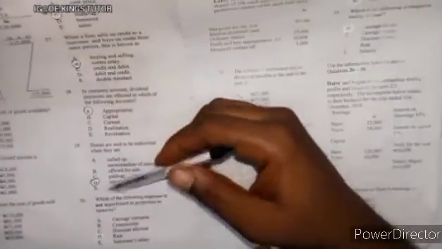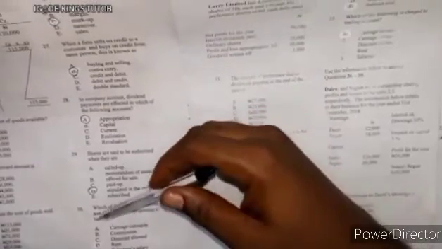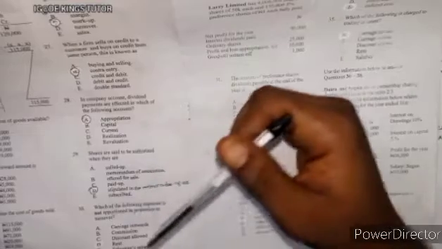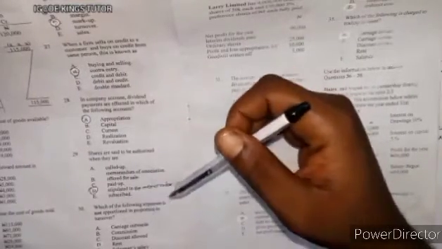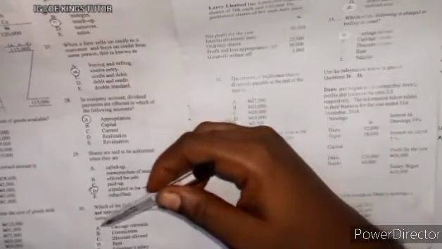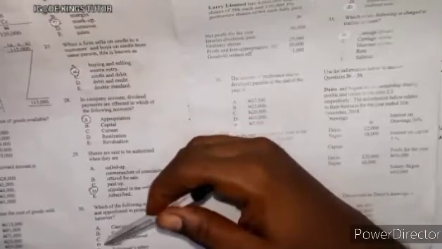30. Which of the following expenses is not apportioned in proportion to turnover? Now, any expense that should be apportioned to turnover is an expense that helped in generating that turnover, that helped in generating those sales. We have done that in departmental accounts. Check our YouTube channel. So A is carriage outward, B, commission, C, discount allowed, D, rent, E, salesman salary.